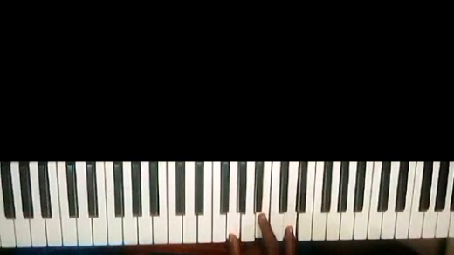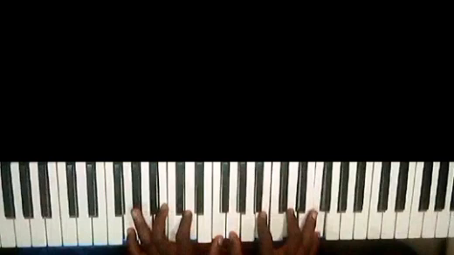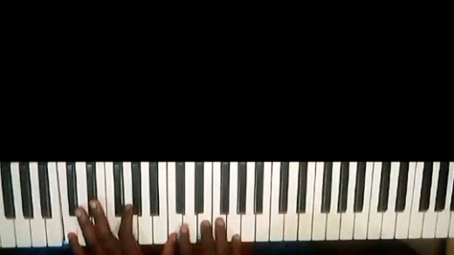So this is G major chord. This G major chord is the secondary dominant chord of key C. So this chord can be used as a passing chord to get to key C.